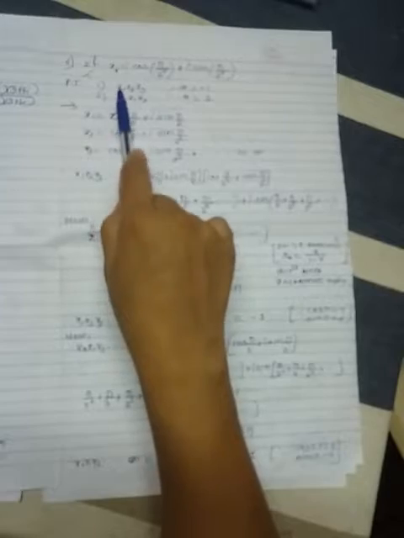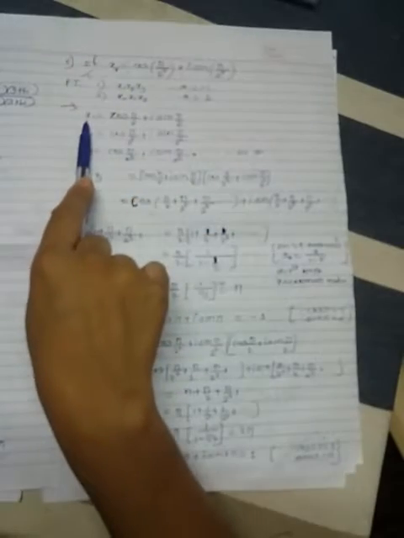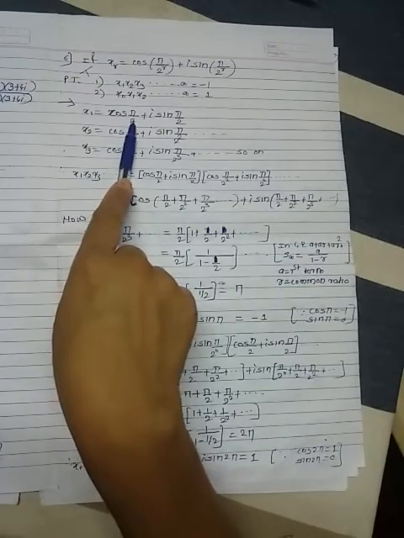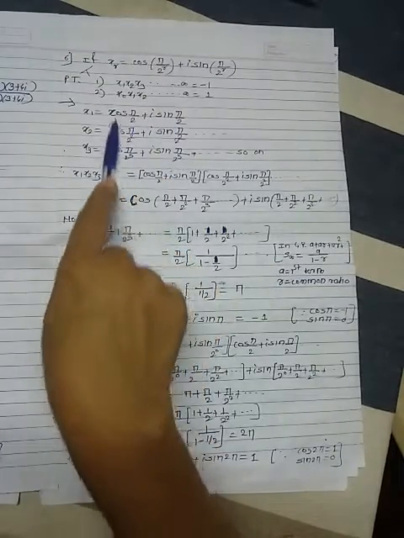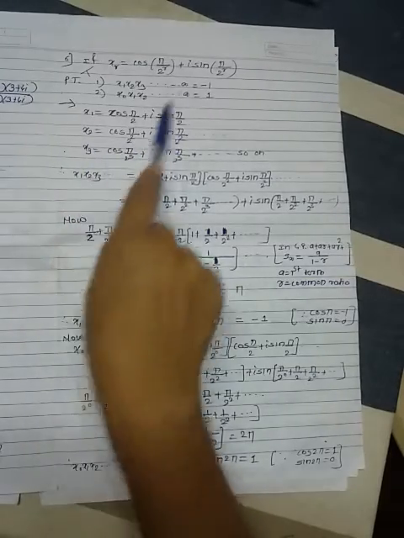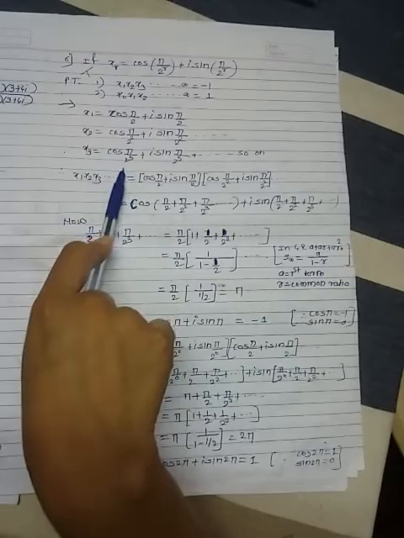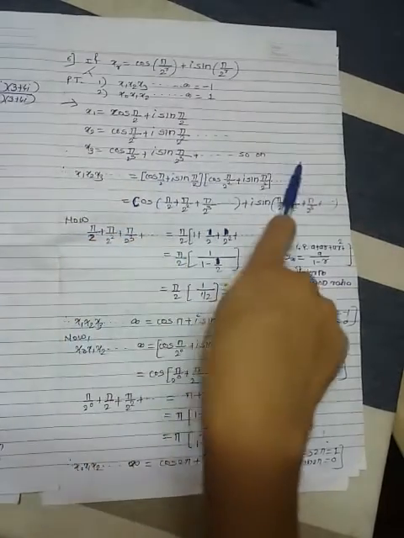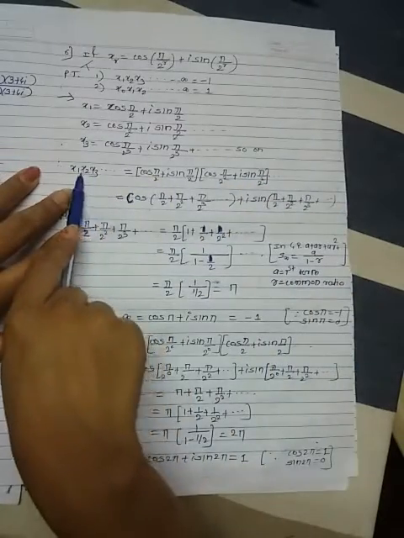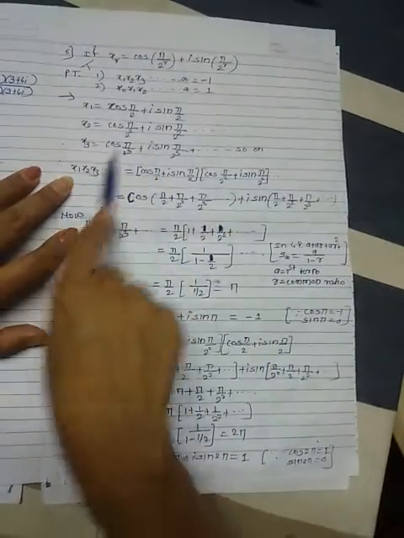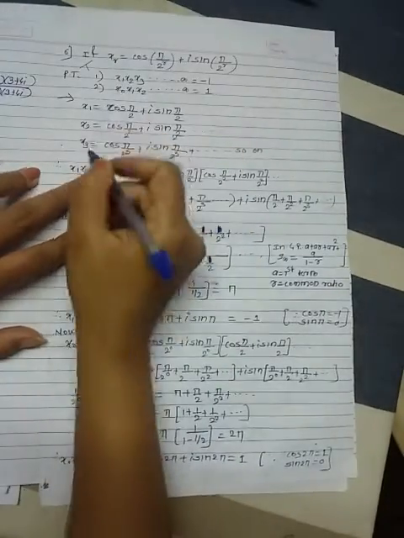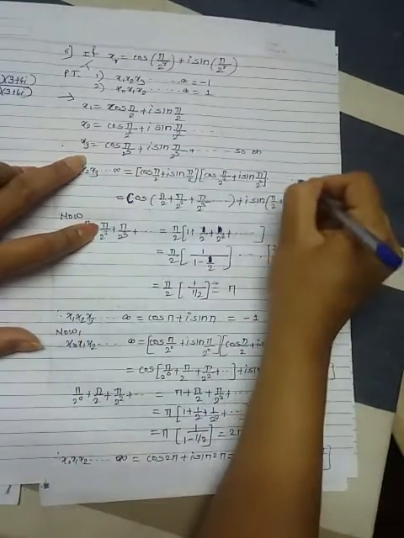Okay, now consider first, given xr is cos pi upon 2 raised to r, put value r as 1, 2, 3 and so on. We get x1 is cos of pi upon 2 raised to 1, that is cos pi by 2 plus i sin pi by 2. Put r equal to 2, we get cos pi by 2 square plus i sin pi by 2 square. Put r equal to 3, we get cos pi by 2 cube plus i sin pi by 2 cube and so on. Okay, just for sake consider only 3 terms. Now take multiplication of these 3 terms, or with infinite number of terms. We get x1 into x2 into x3 up to infinity.